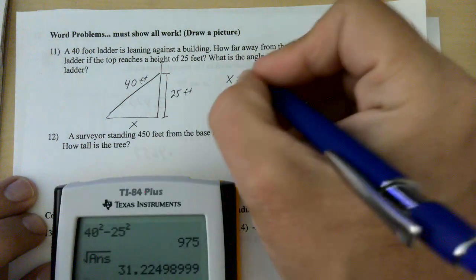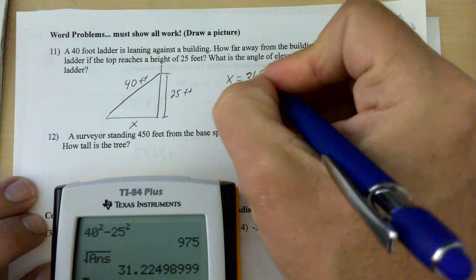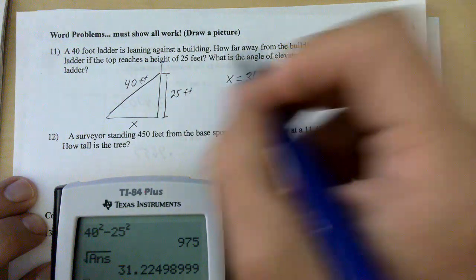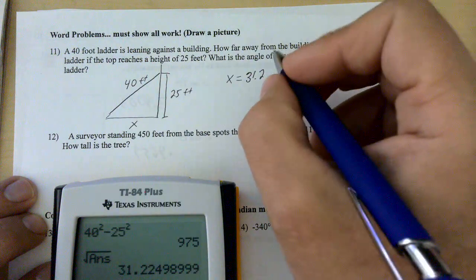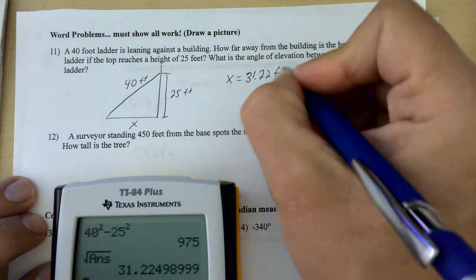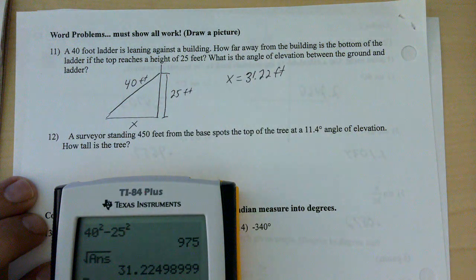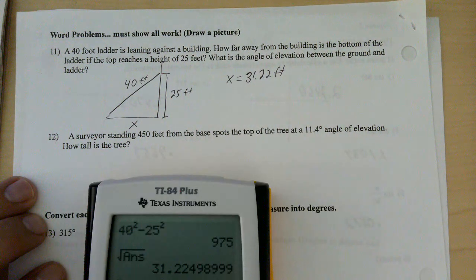Okay, so it's going to be about 31.2 feet. And do I tell you what to round? I don't tell you what to round, so I'm actually going to be a little bit more accurate. I'll say 31.22 feet. Okay, that should be very easy. You could have done that in junior high.